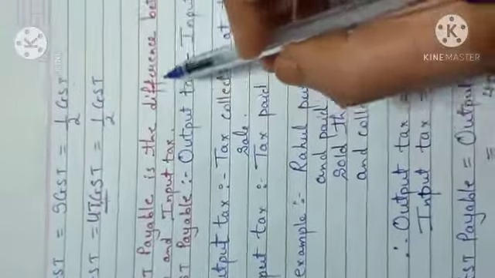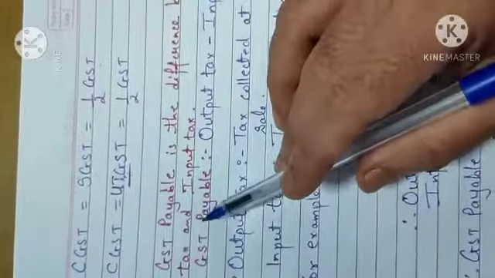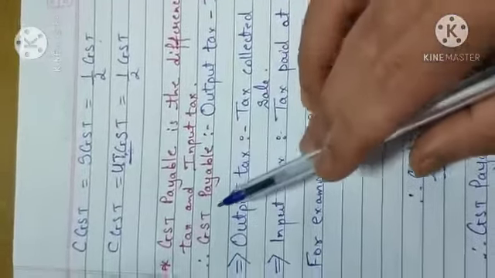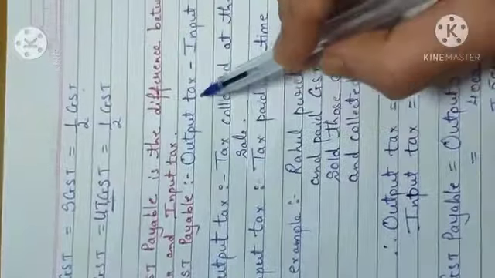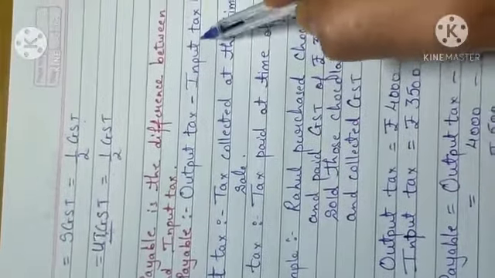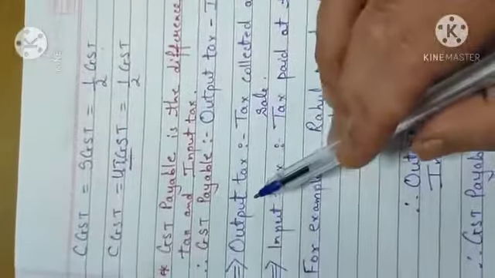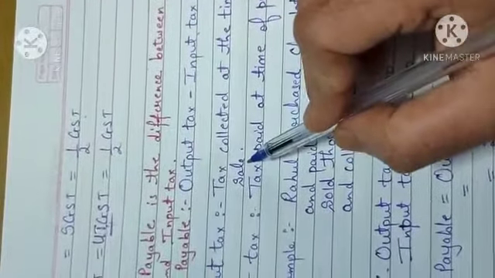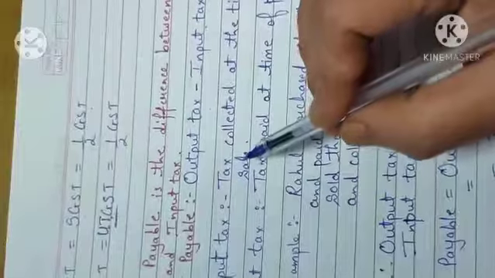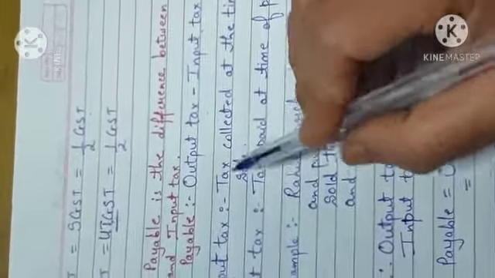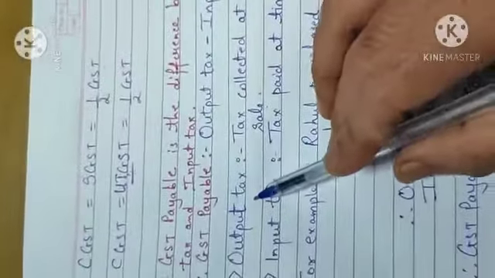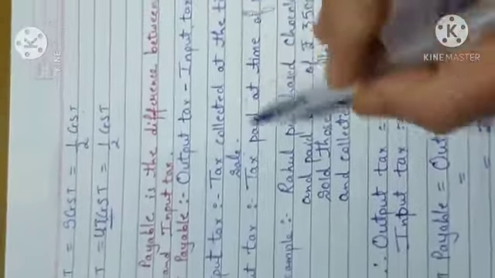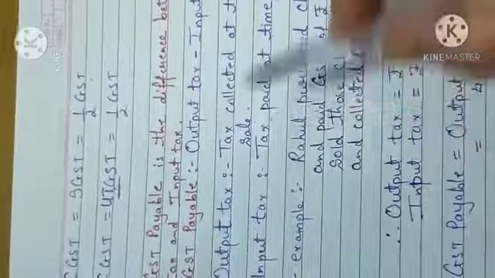GST payable is the difference between output tax and input tax. So how is GST calculated? We'll be using the formula: GST payable is equal to output tax minus input tax. Now what is output tax? Output tax is the tax collected at the time of sale. So when the retailer is selling to the customer or the manufacturer is selling to the wholesaler, output tax is charged. Input tax is paid at the time of purchase. So while purchasing goods, we have to pay the input tax.